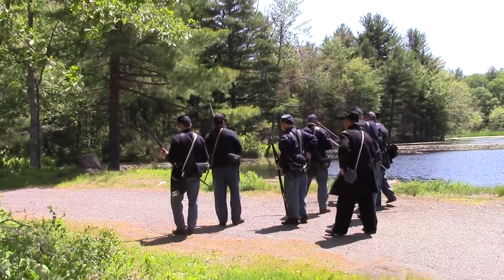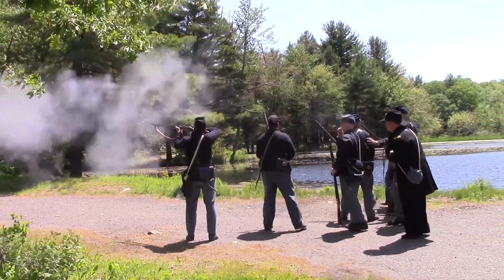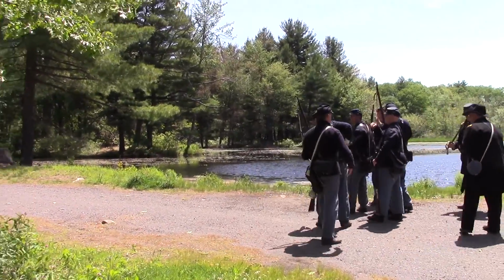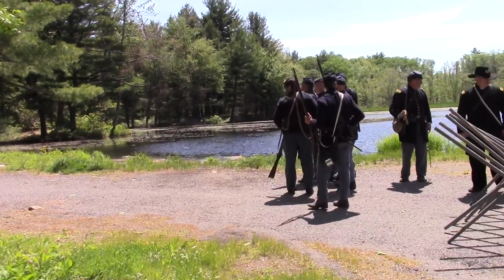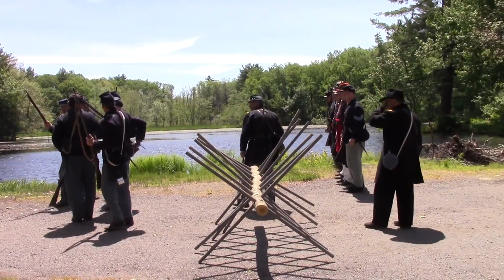Rifles were the deadliest weapon. Disease killed more men. The most common operation performed on soldiers was amputation.